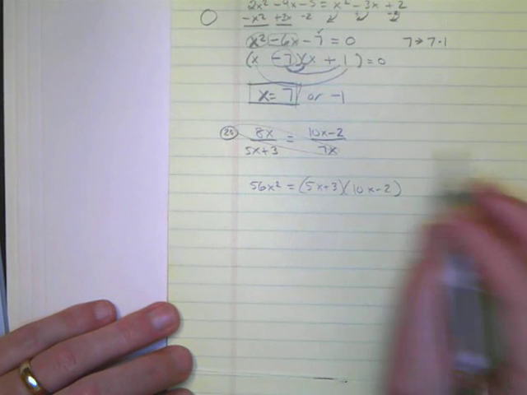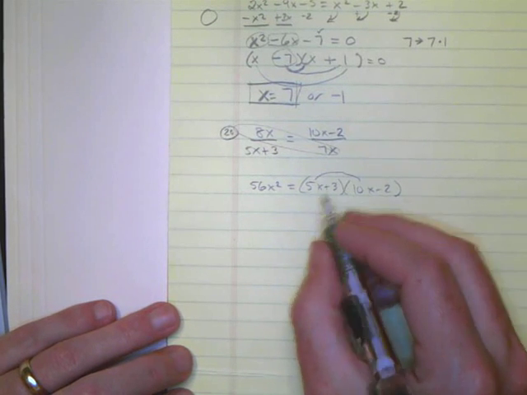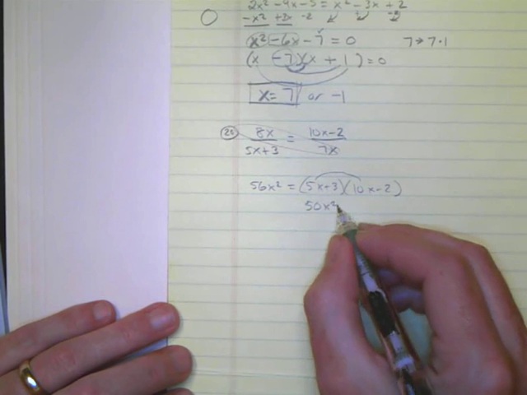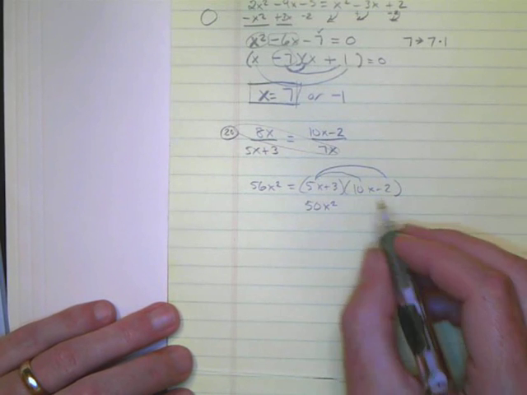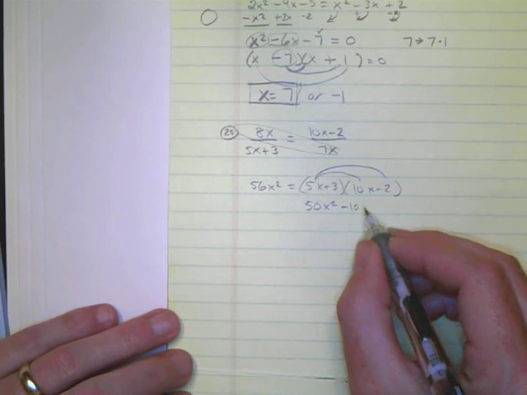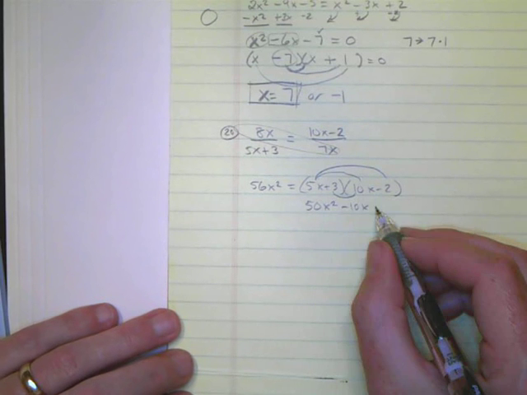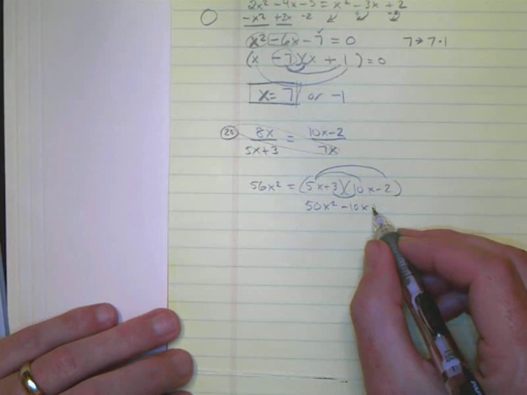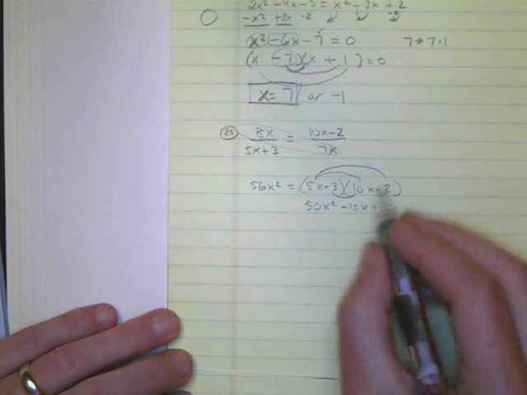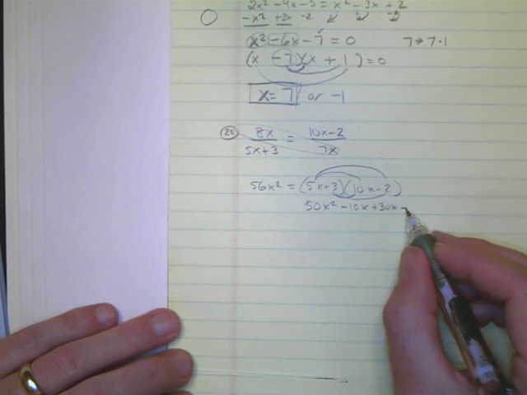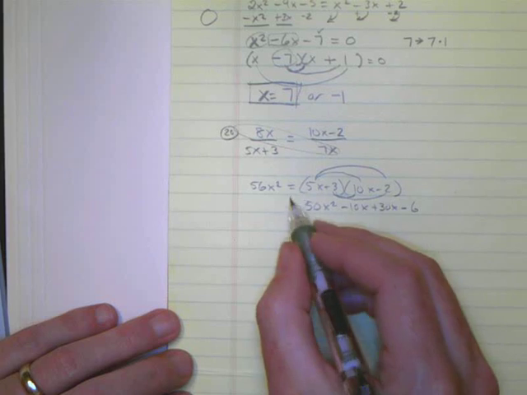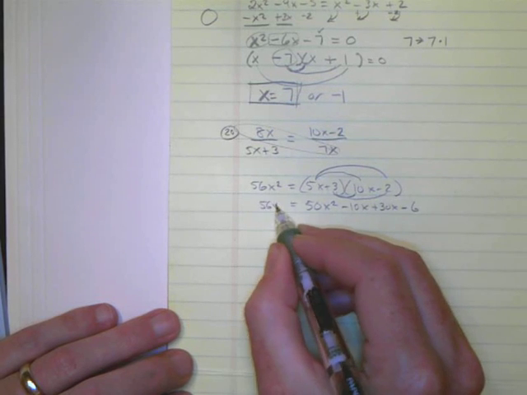If I use my distributive property, I end up over here with 50x squared. 5x times a negative 2 becomes a negative 10x. 3 times 10x becomes a plus 30x. And then 3 times a negative 2 is a negative 6. All that equals 56x squared.